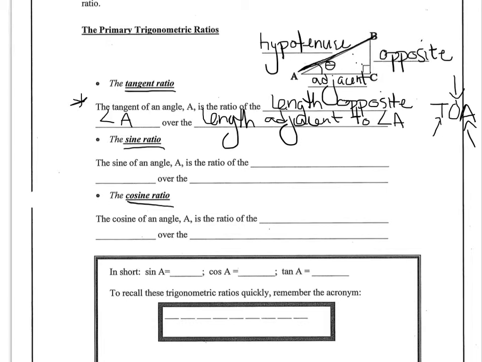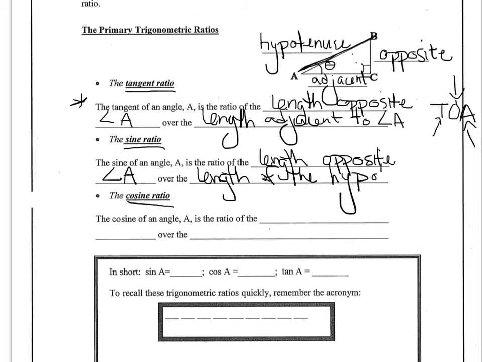The sine ratio. The sine of an angle A is the ratio of the length opposite angle A, we're still talking about angle A, over the length of the hypotenuse.